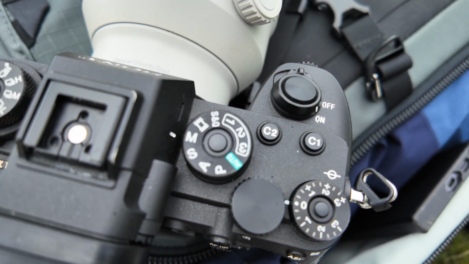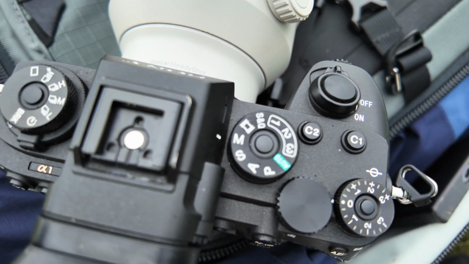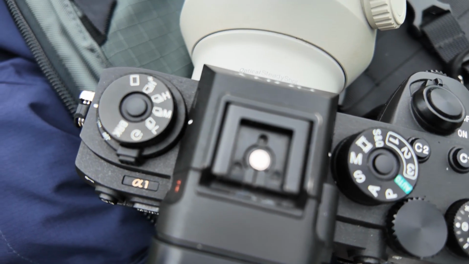Now, for any new photographers, the dials on the top of the camera may seem a little bit daunting, but they are actually there to help you, and they can really take the weight off what you're doing while you're trying to get your photography and let the camera do the work. Most modern cameras these days are great at maintaining exposure on your behalf so that you can focus on framing the shot that you want.